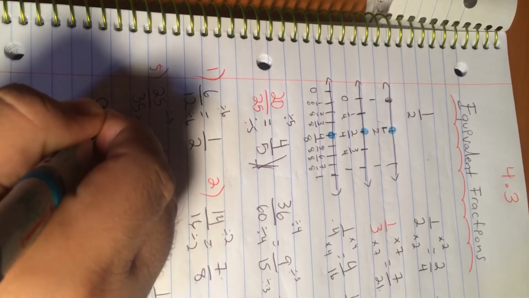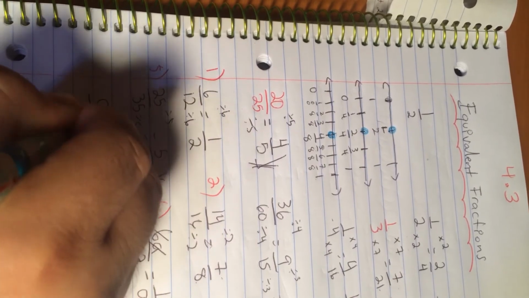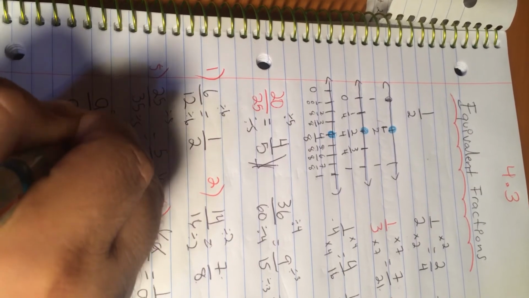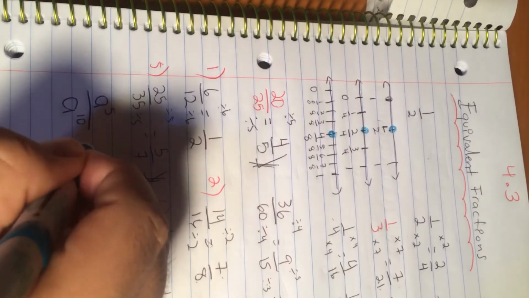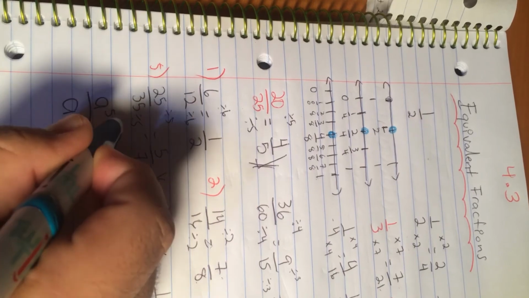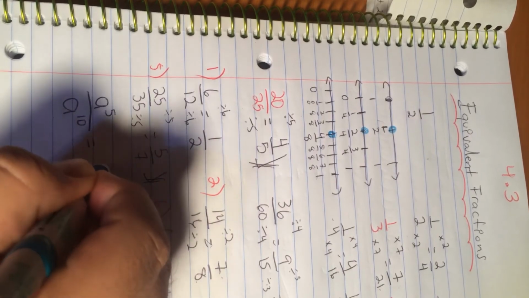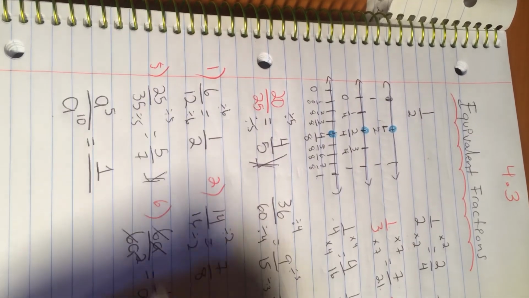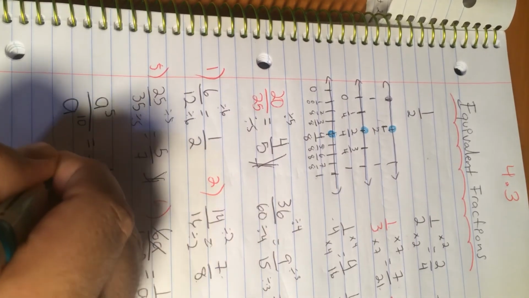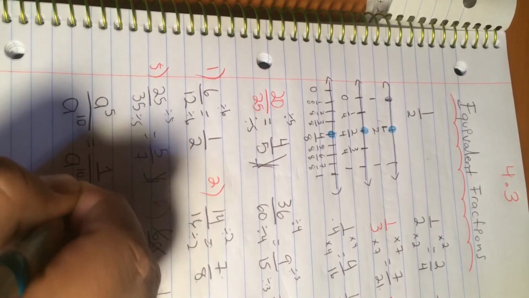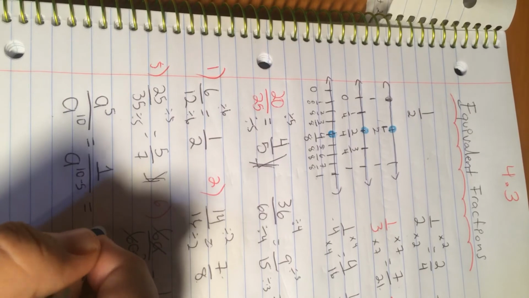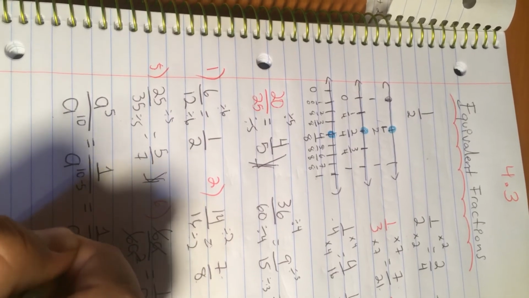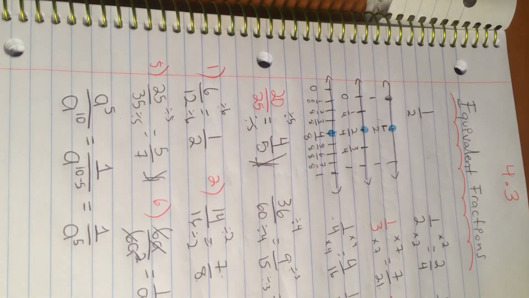Let's say that we have a to the 5 divided by a to the 10. This is the same thing. The only thing is that this one is going to get canceled and we bring it down. So we're going to keep the 1 on the bottom, and then we're going to have a to the 10 minus 5. And this is going to be 1 over a to the 5.